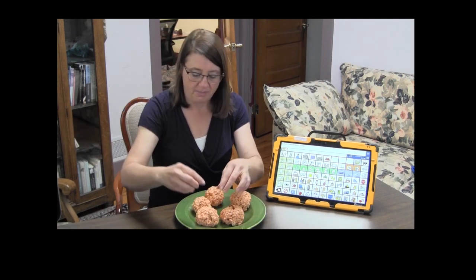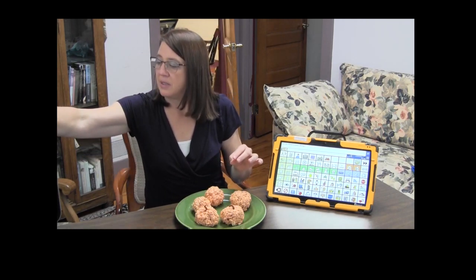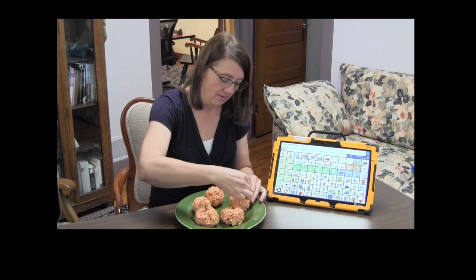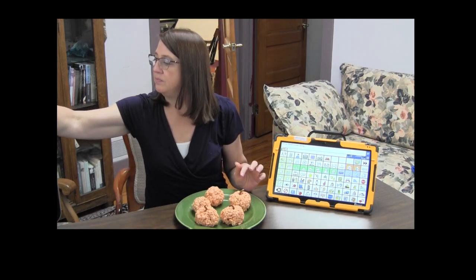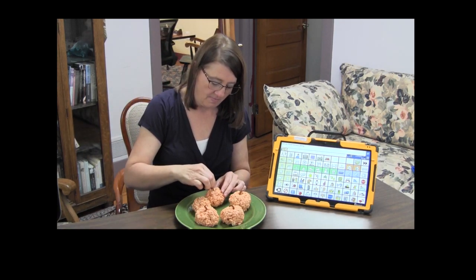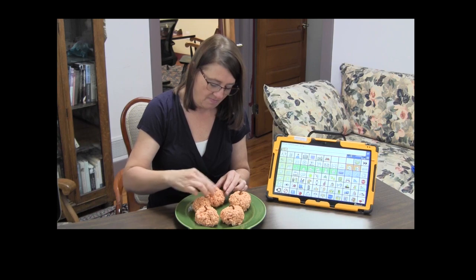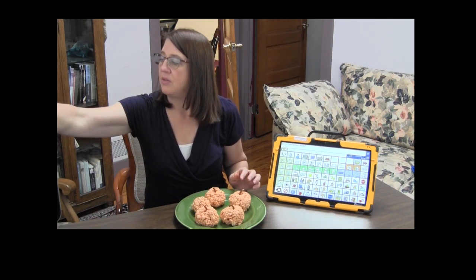I have some broken pretzels here. Have to put them on. This one's a funky stem right here. And one more. Let's do this one.